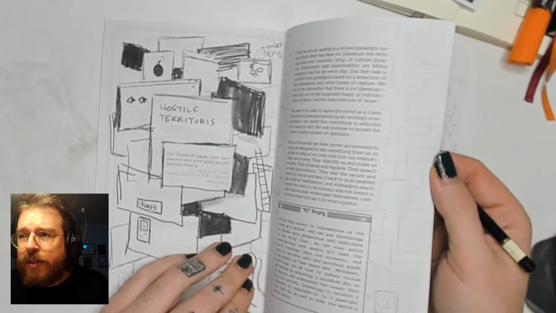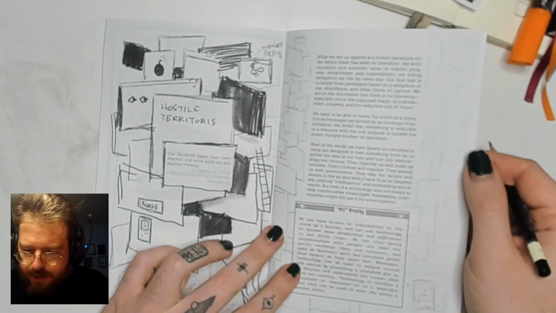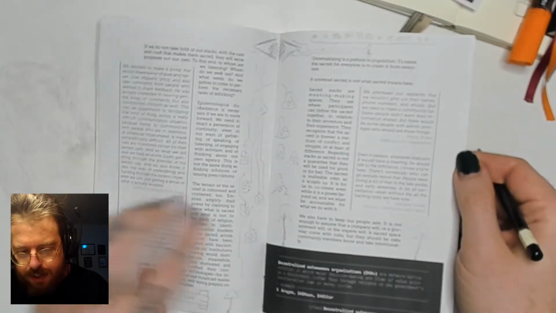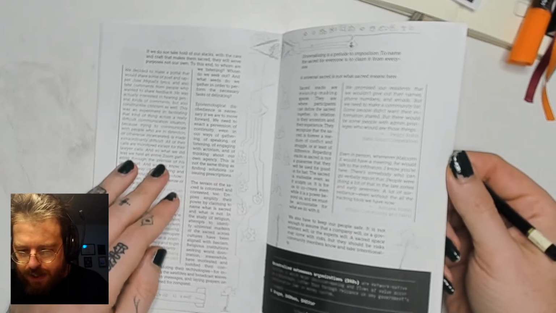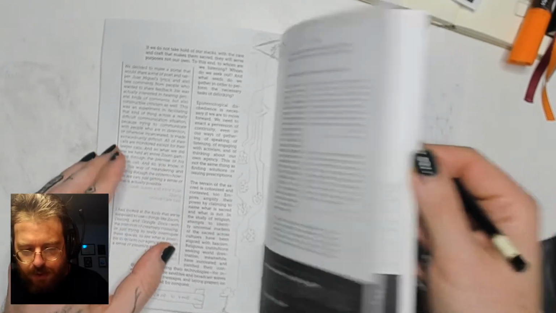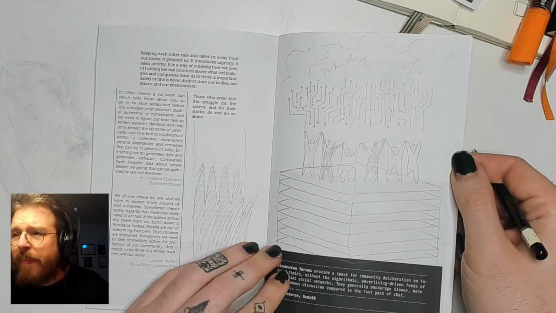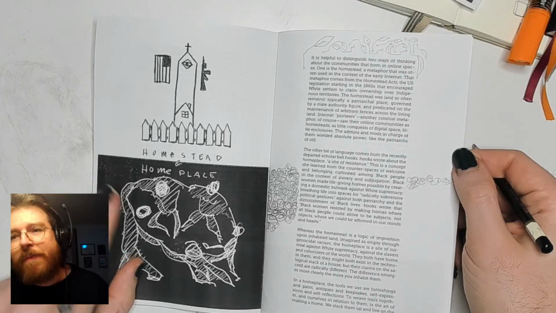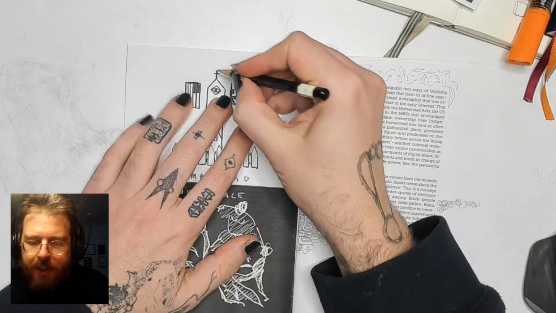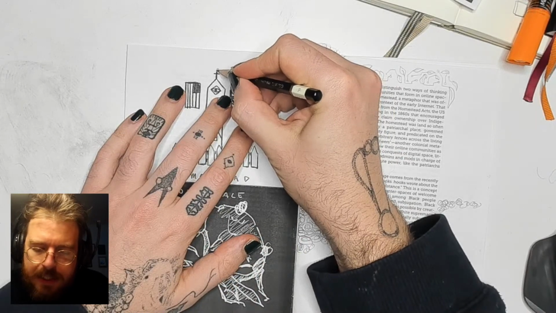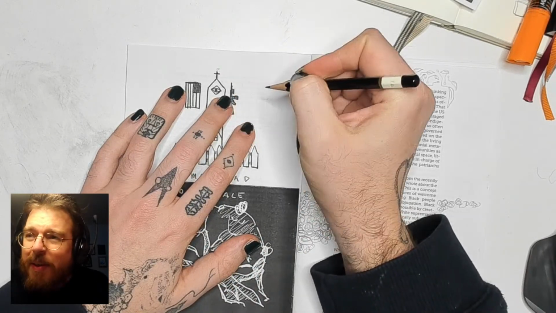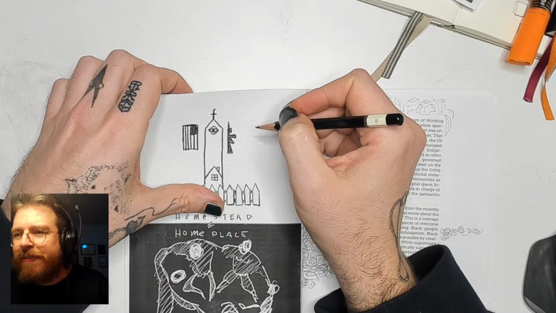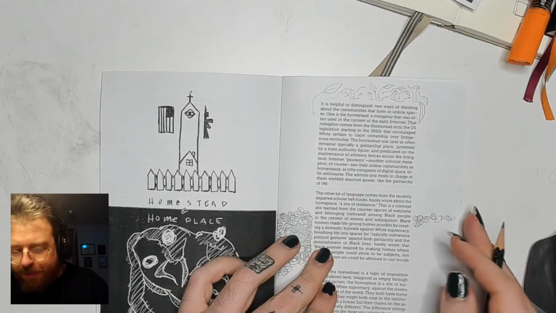This is Hostile Territory. This is about the violent paradigms that are at play within our technology system that people have to be cautious about. Homestead, home place. Really like this. I think I'm going to turn the cross, I think it's a little on the nose. You can't really see that, but you can turn it to the Facebook F. It's a little more fitting.